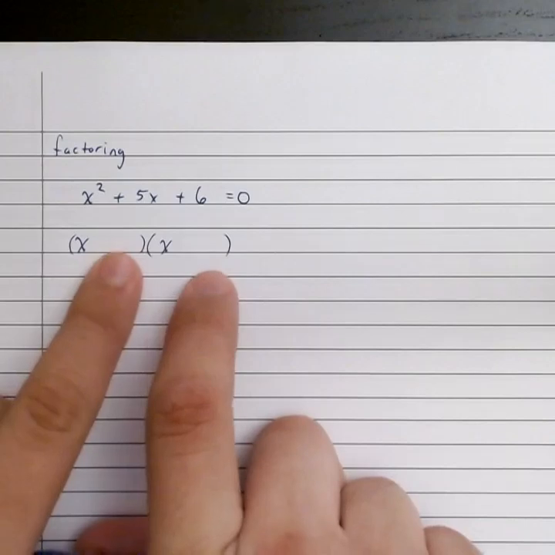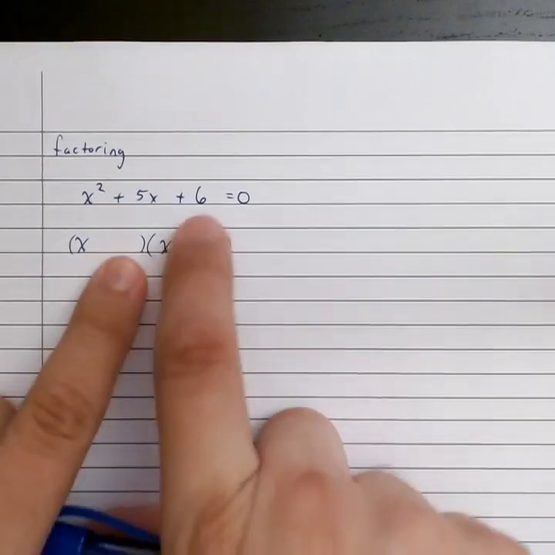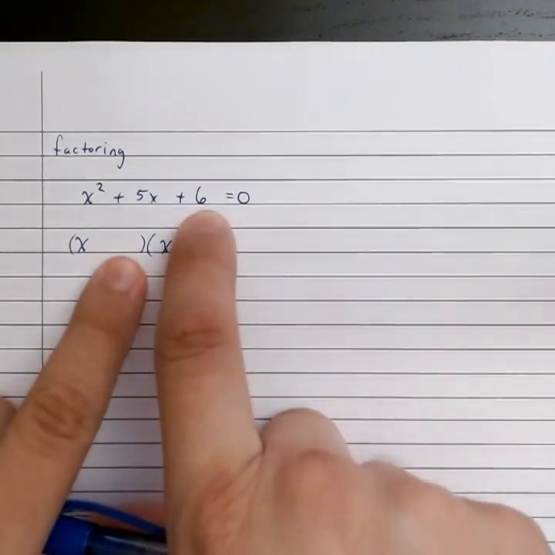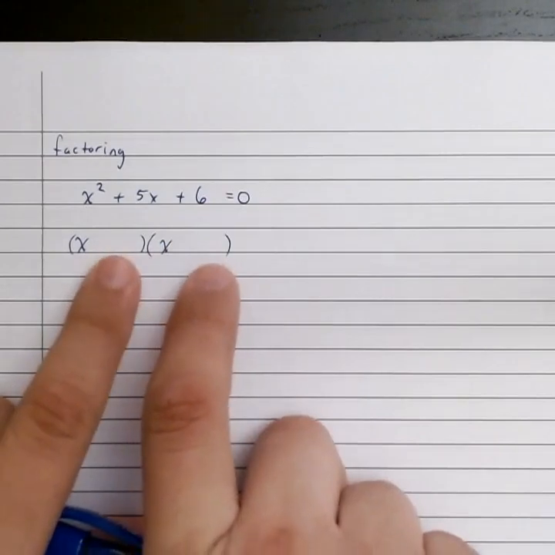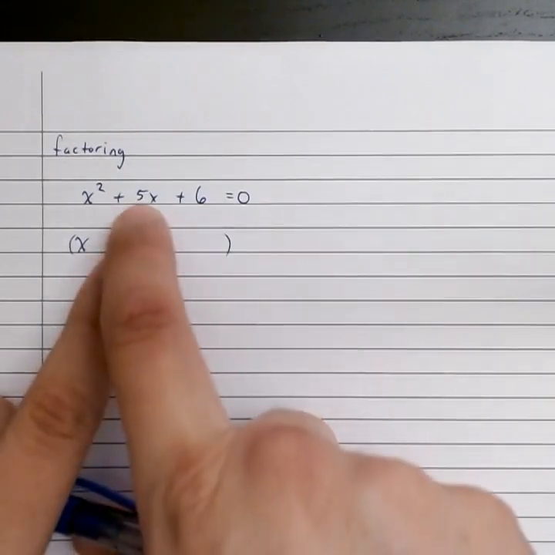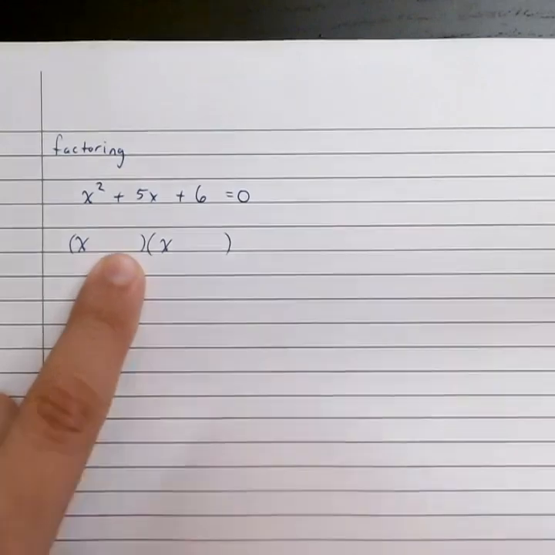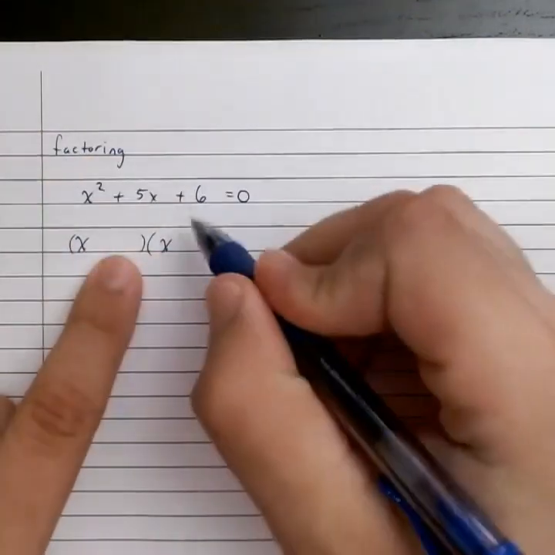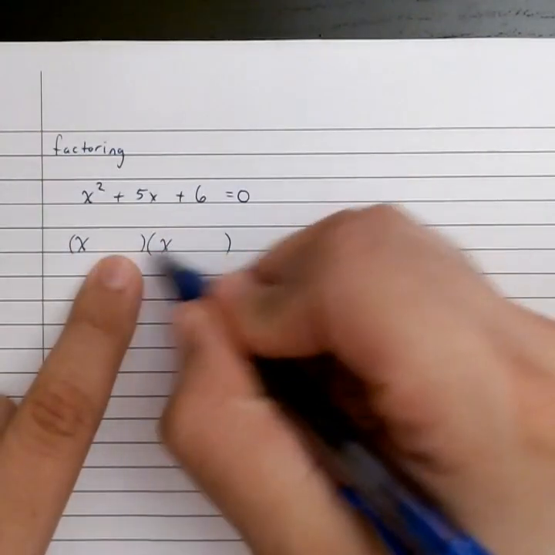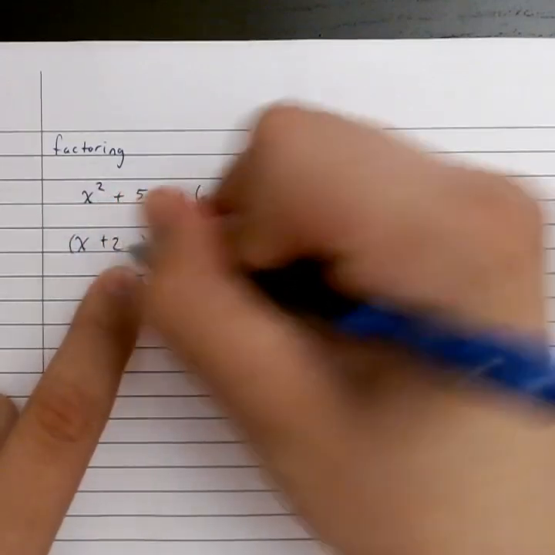What you need now are two numbers that, when multiplied together, give you that number 6. Those same two numbers, whatever they are, should add together to give you that coefficient there, that number 5. And of course, those numbers are 2 and 3. 2 times 3 gives me 6. 2 plus 3 gives me 5. So 2 and 3.